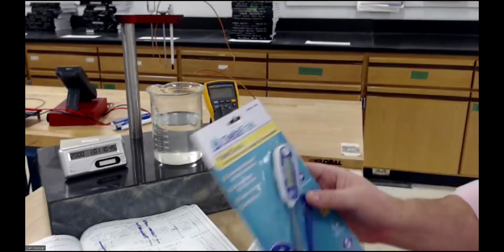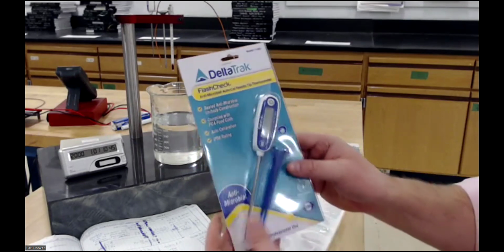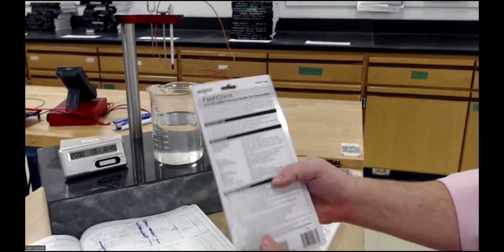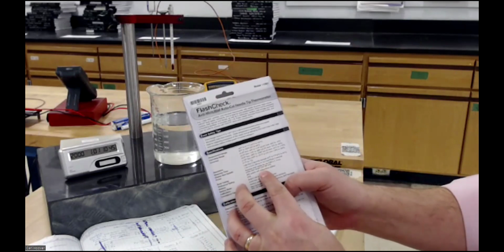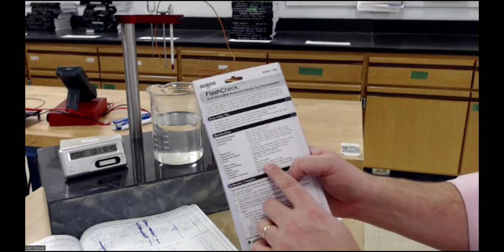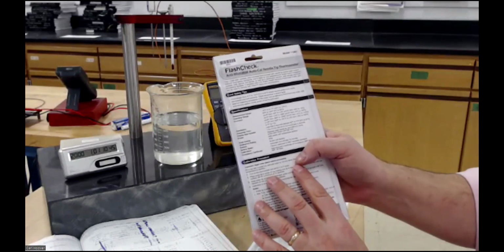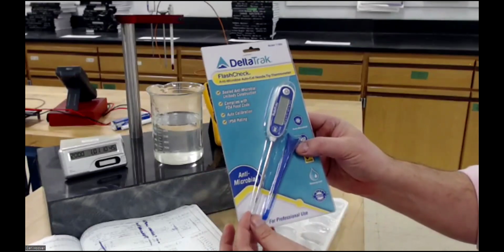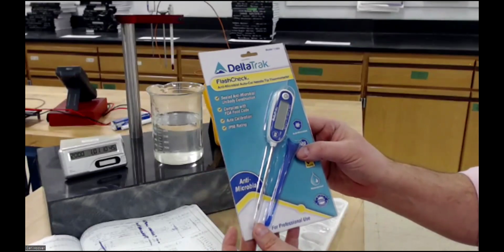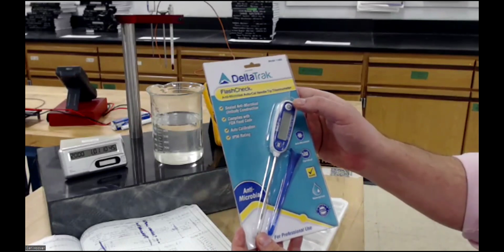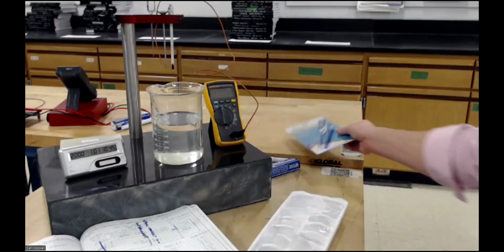We also have a digital thermometer, typically a commercial kitchen thermometer, and it has appropriate specifications on the back. You'll have to read those to figure out exactly what type of temperature measurement it is. There's a temperature well where the actual sensor is down in the tip here. It has a battery, and you turn it on and off with the button here.